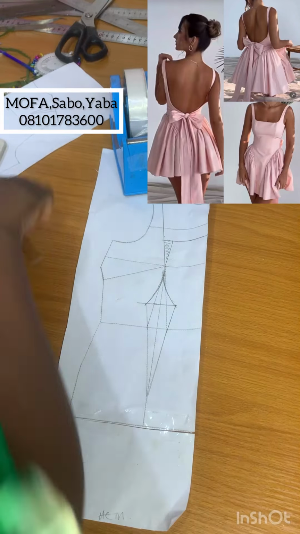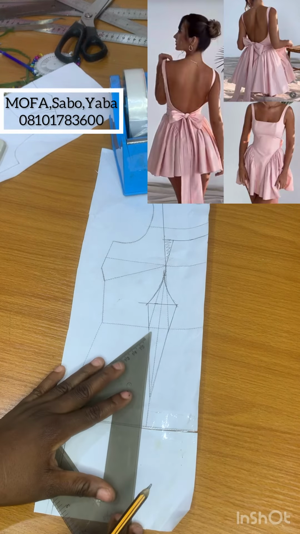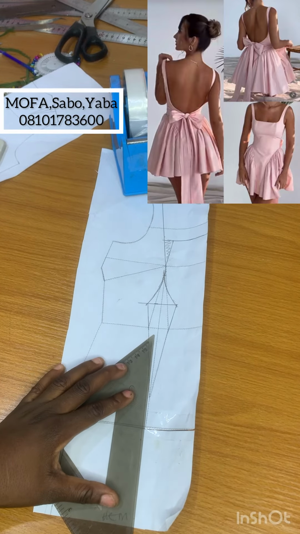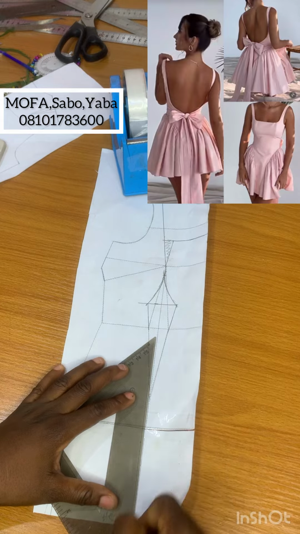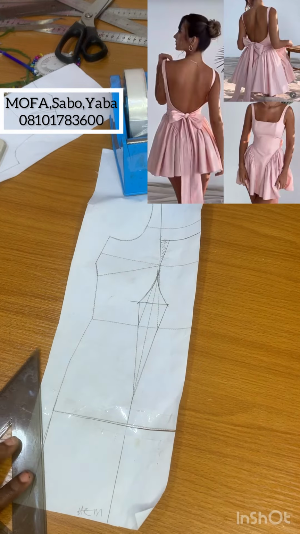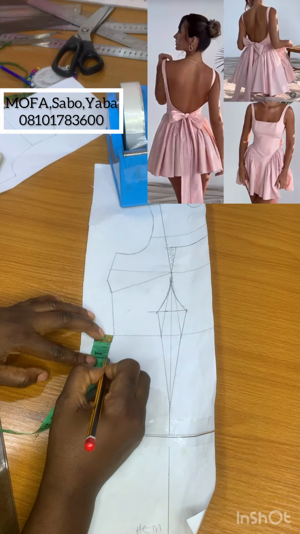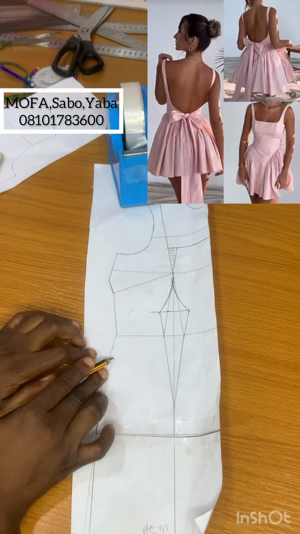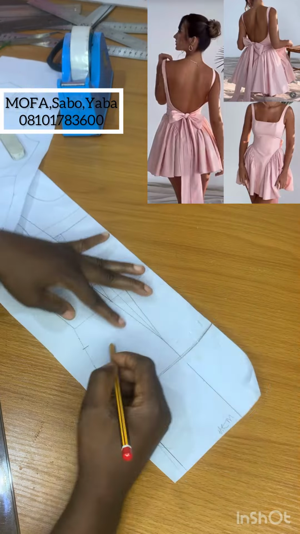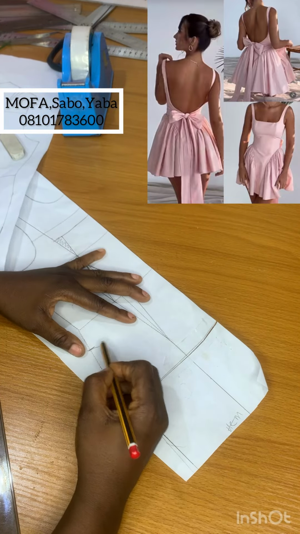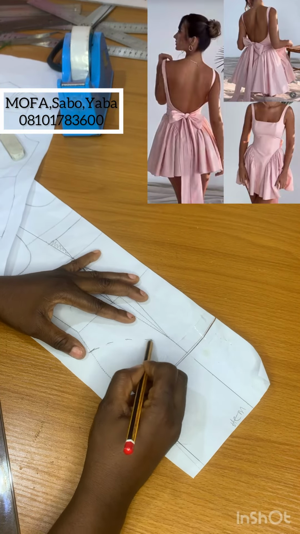The next thing you want to do from this point, you want to extend the dart line to the hem line. Remember, this is an asymmetry dress, so we have divided the pattern into panels. Now come down from the waistline by 2 inches and draw a curve into the dart line. Take your time and draw a curve.